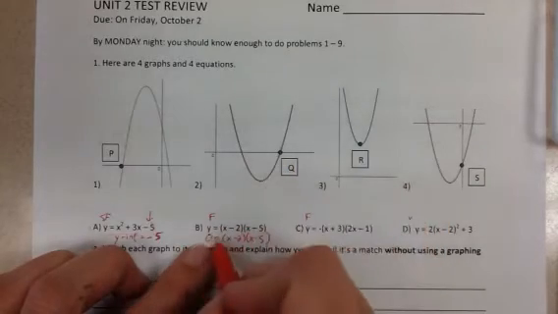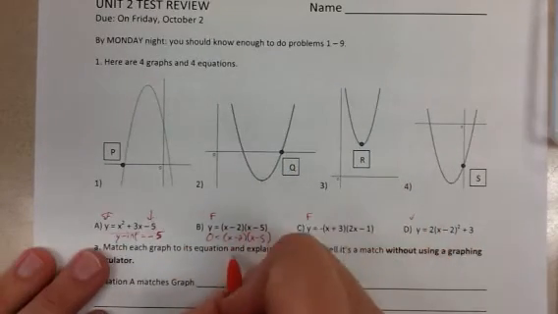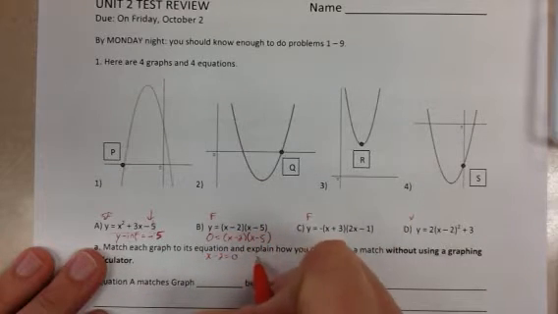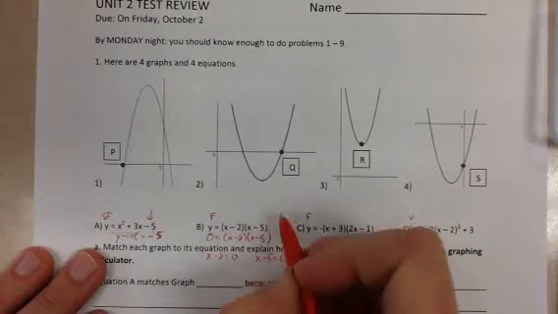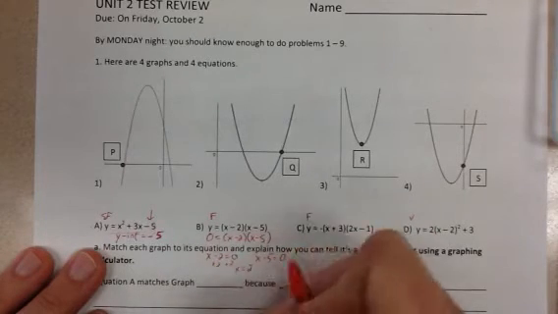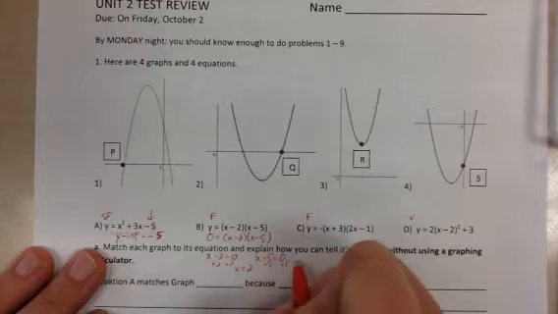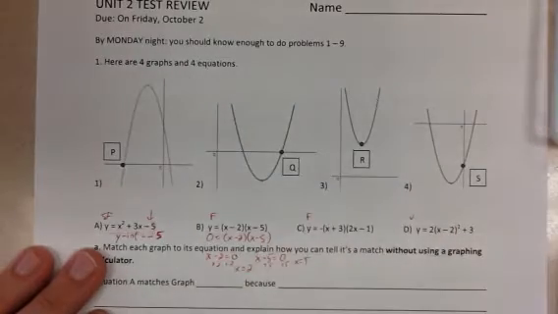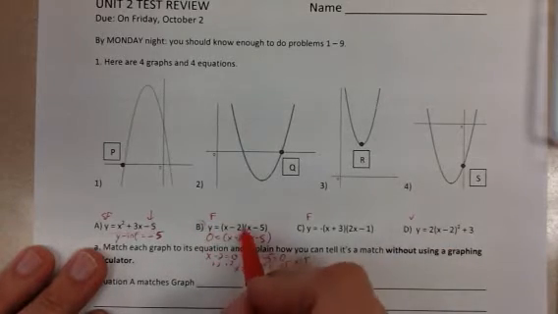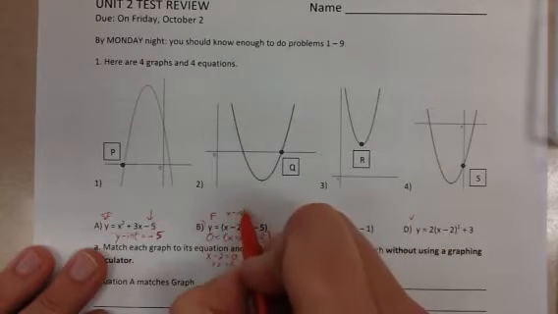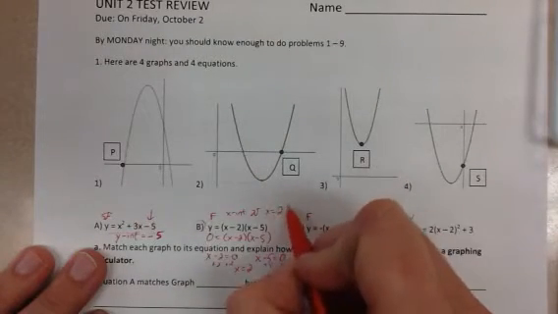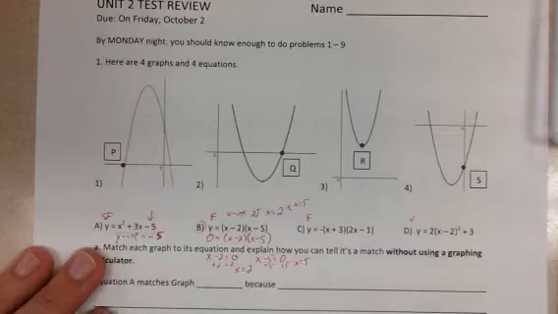So if I set this equal to 0 and then I set each factor equal to 0, x minus 2 equals 0, x minus 5 equals 0, and solve, add 2 to both sides, so x equals 2, add 5 to both sides, x equals 5, then I know that this particular equation has x-intercepts at x equals 2 and x equals 5, okay?